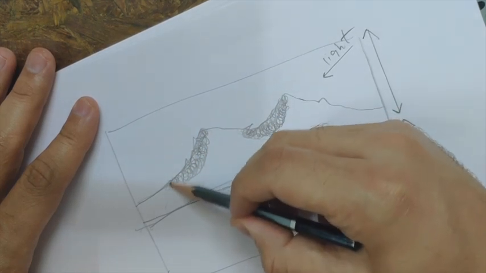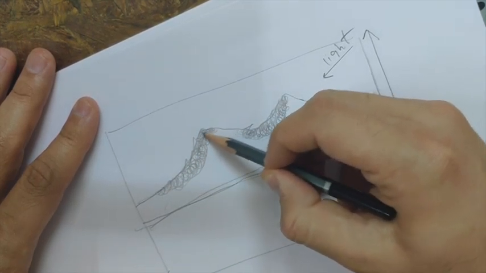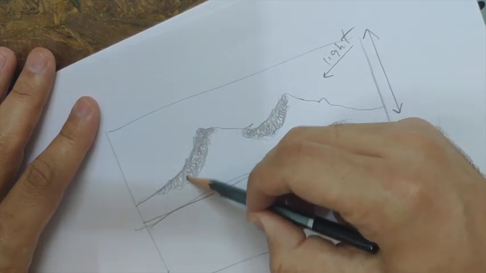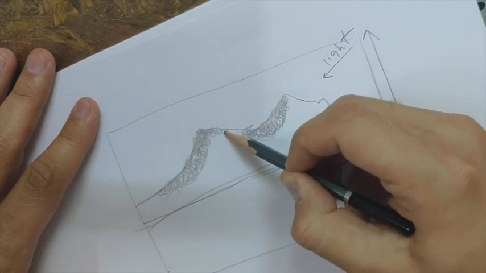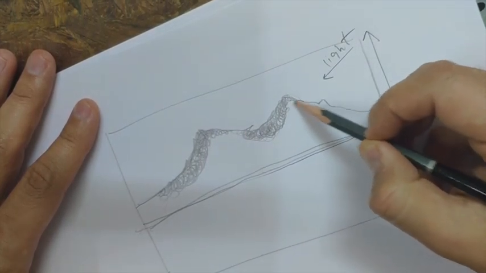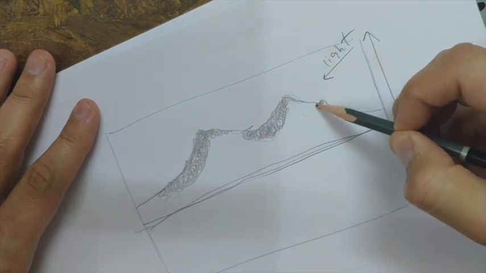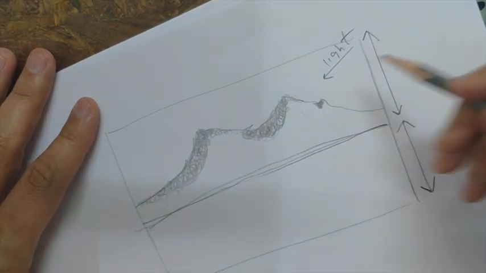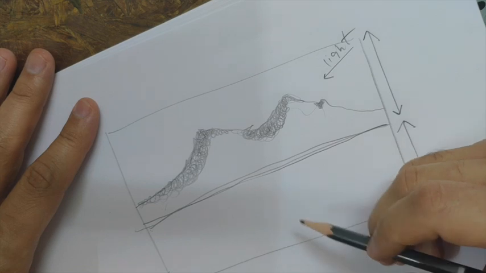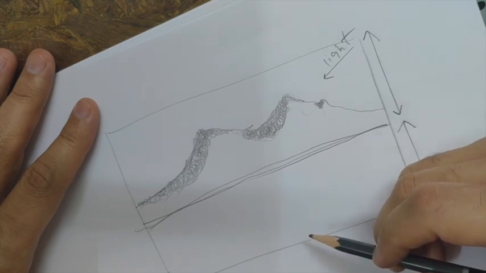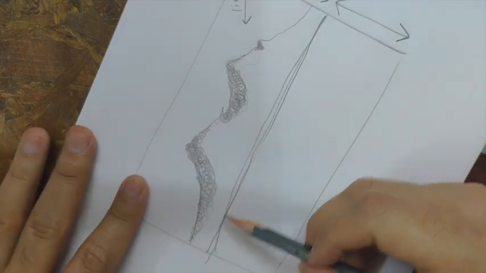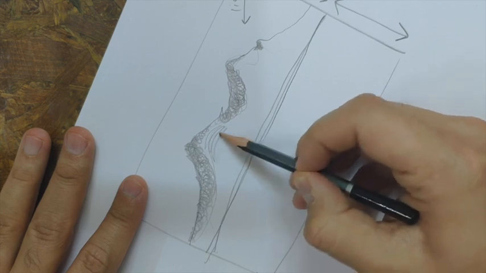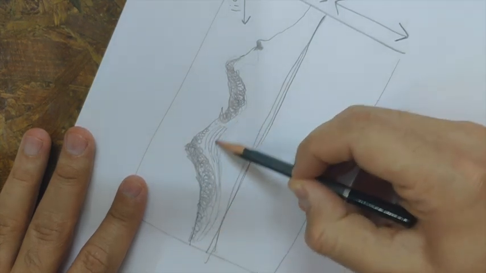Just remember that, as I told you, we're going to use a B2 as a basic starting pencil for drawing. B2 pencil, just keep it in your mind, guys. See, every top we have, I'm going to make the other side dark. See, also we have a wavy line, so you can use it just like that.